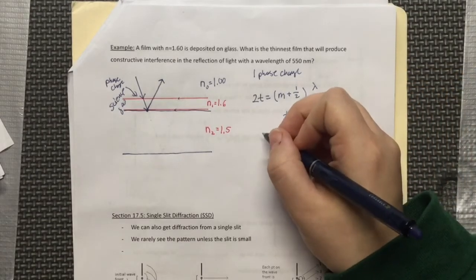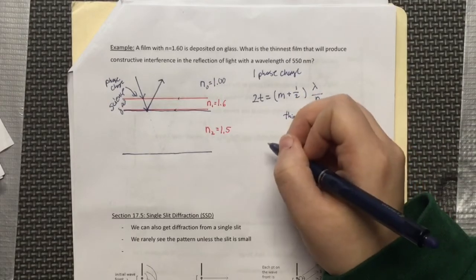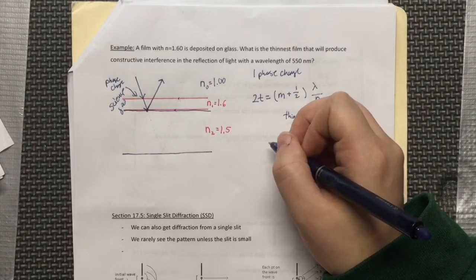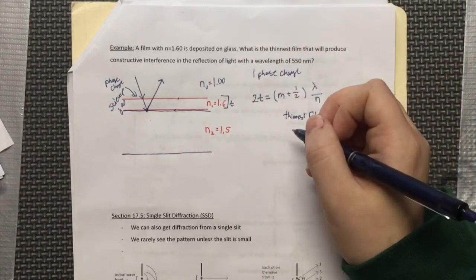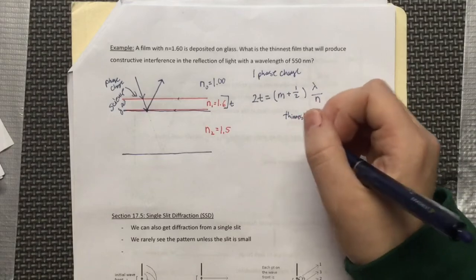We can now plug in. We are looking for T. T is our thickness, not the 1.6, the thickness of the science goo.